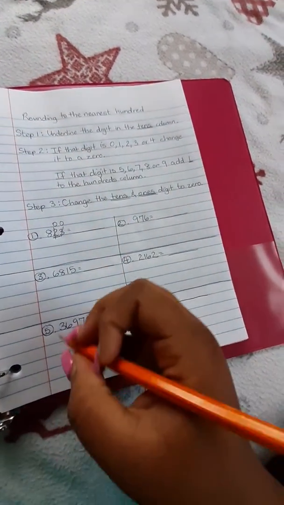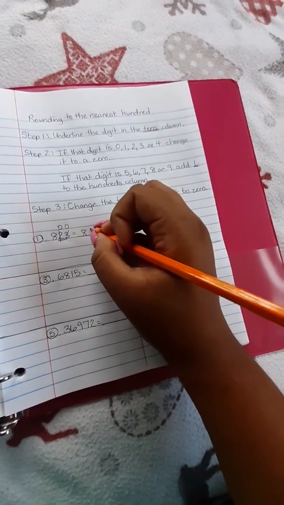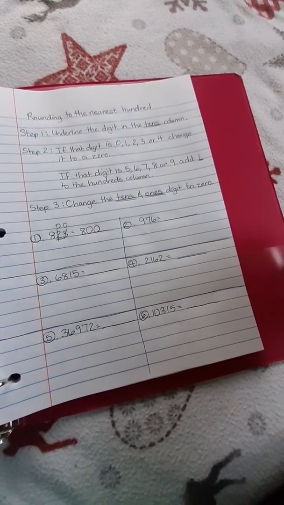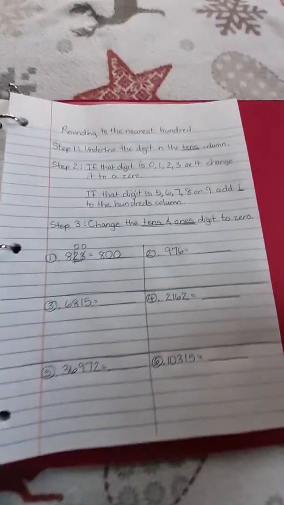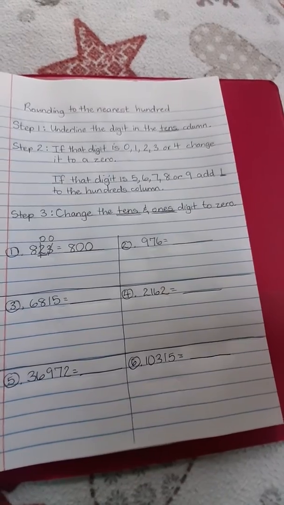Now we can write the digits on the line. 8, 0, 0. 823 rounded to the nearest hundred is 800. Let's look at number 2. Underline the digit in the tens column.